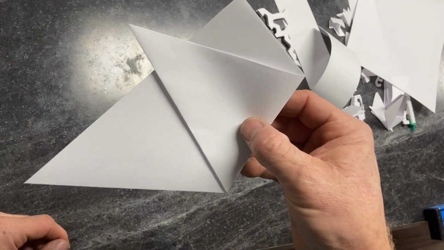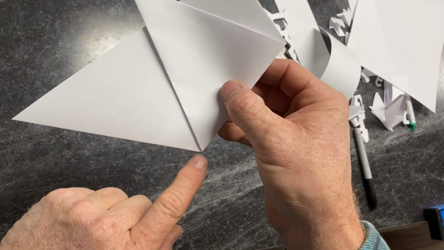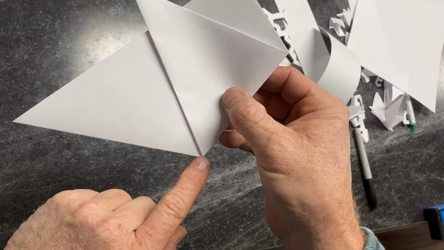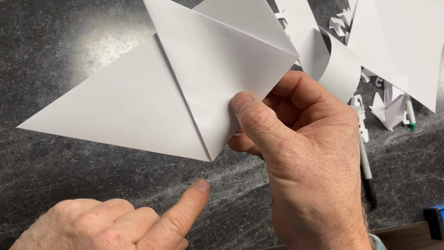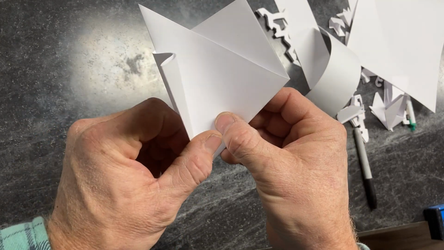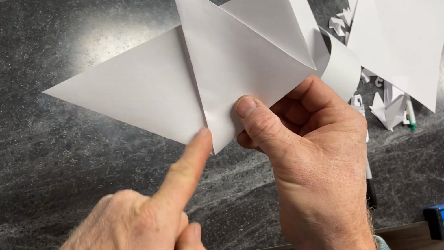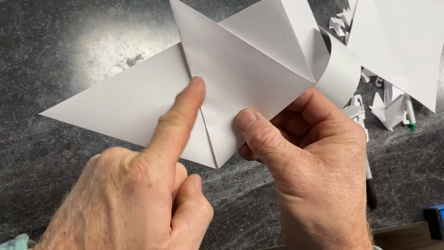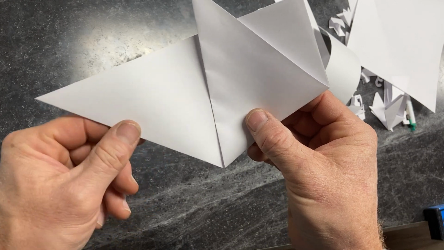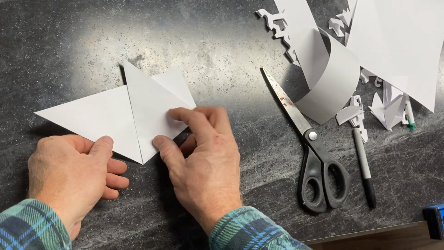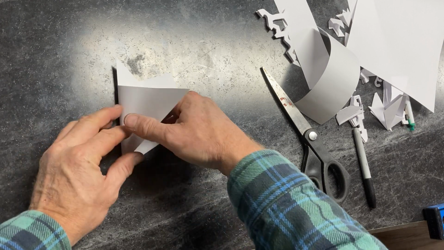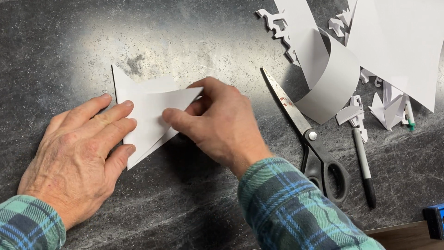Okay, so I've got something that looks like that. And again, that point is right at that crease, because that's going to be our center point. So that's important. Now I'm going to fold this over right next to this. And I'm going to get this side, hopefully, to line up with this. Now this is where it takes some practice. So here I go. I'm going to fold it right next to that.